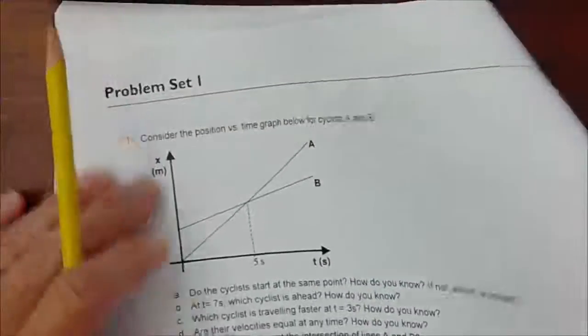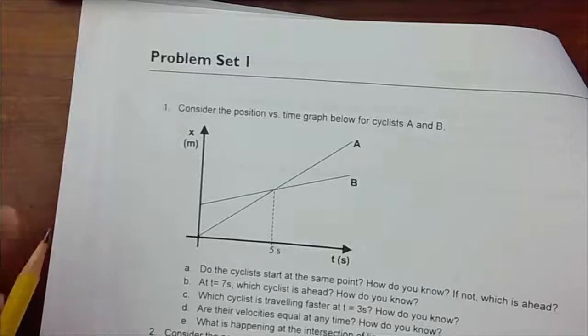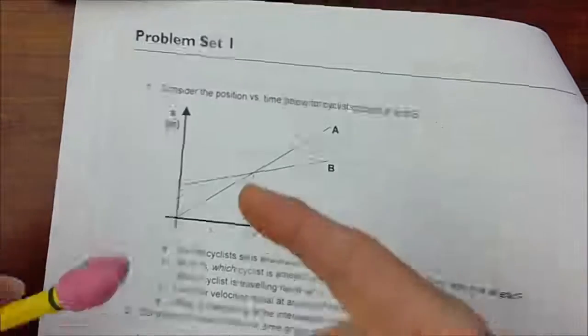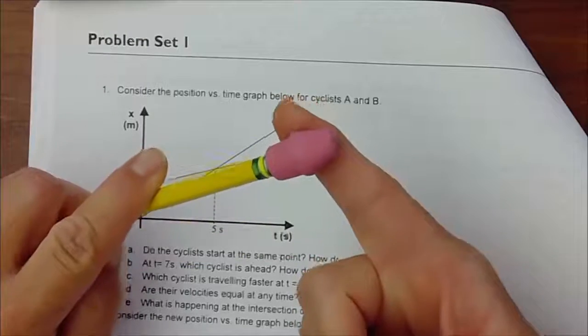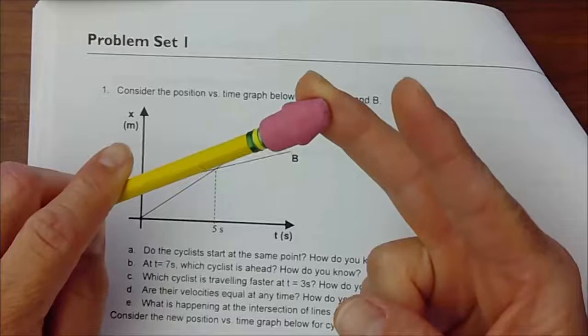That's it on position versus time graphs. There should be 2 main ideas you got out of this. One main idea is about the slope on a position time graph, and the other main idea is about the y-intercept of a position time graph.